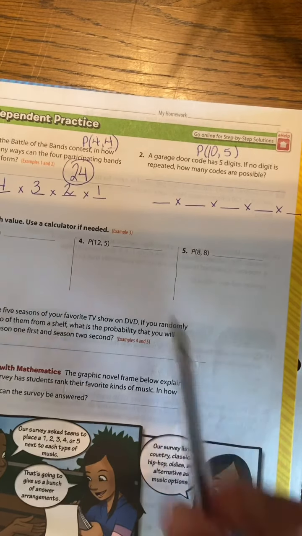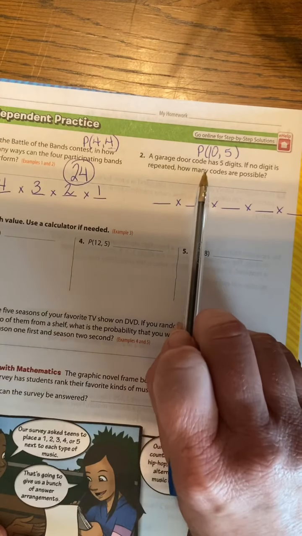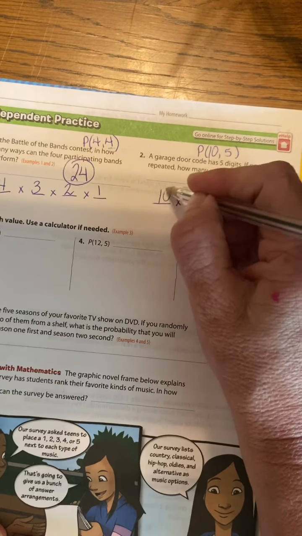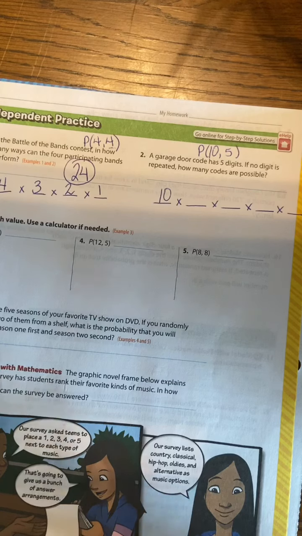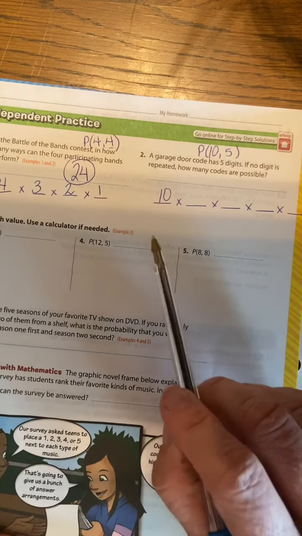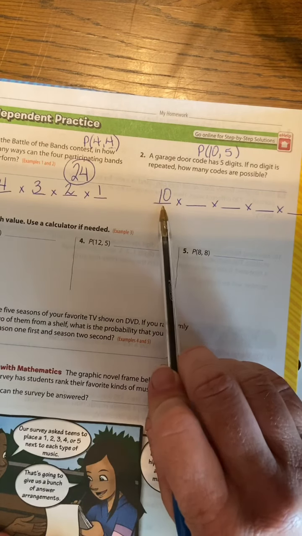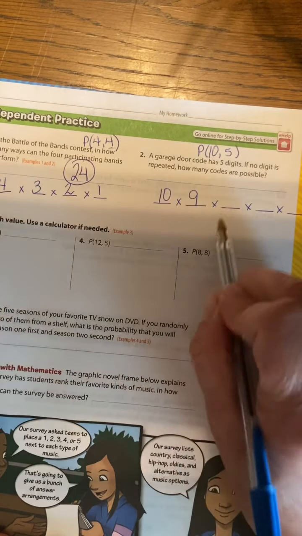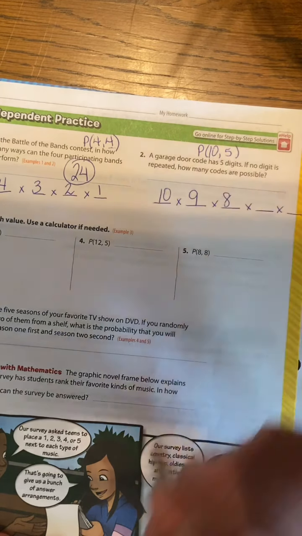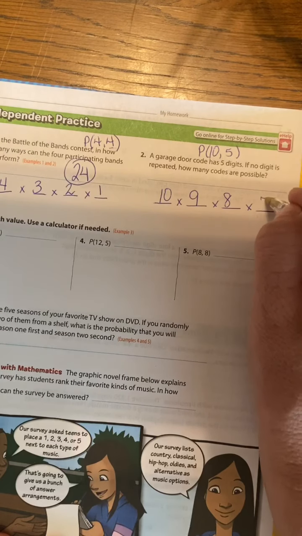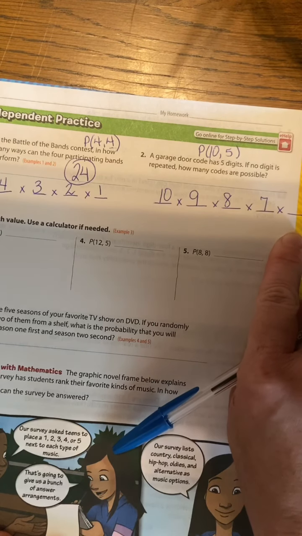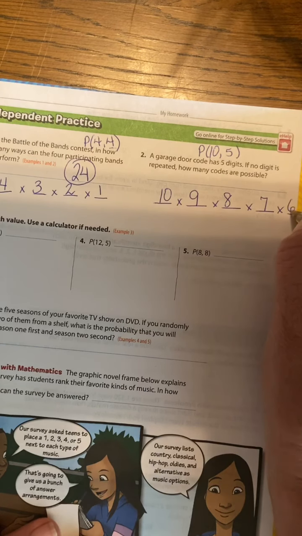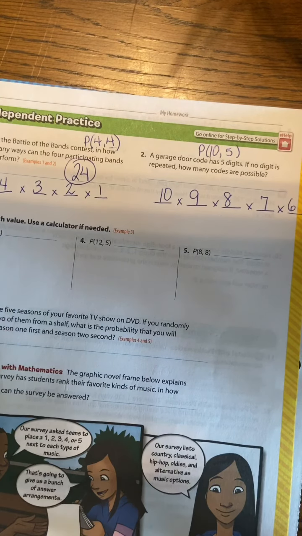So for our first number, we have 10 different options, 0 through 9. But once one of those numbers has been chosen for the first digit, you're only going to have 9 left for the second one. Then you'll only have 8 left. Then you'll have 7 left. And then for your 5th and final digit, because you've already used 4, there will only be 6 digits left that could possibly be that last number in the code.